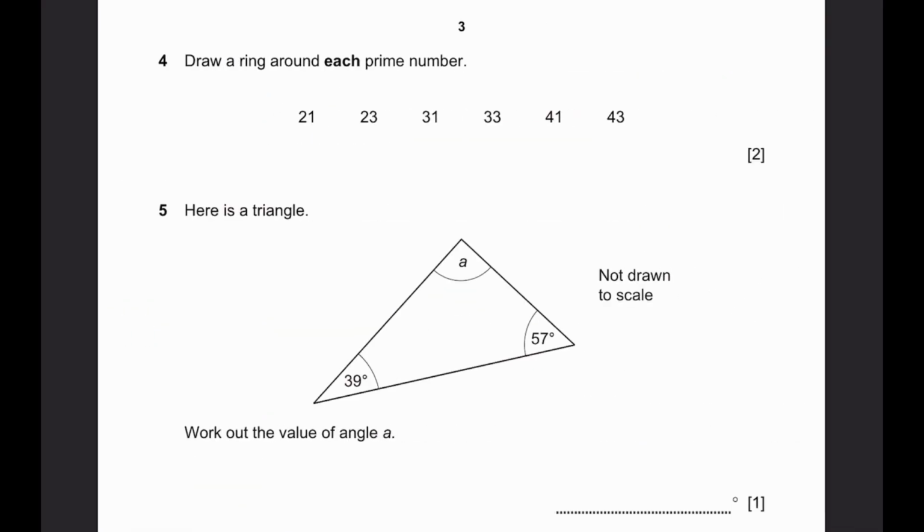Question 4. Draw a ring around each prime number. 21 is not a prime number. It can be written as 3 times 7. 23 is a prime number. Only factors are 1 and 23.